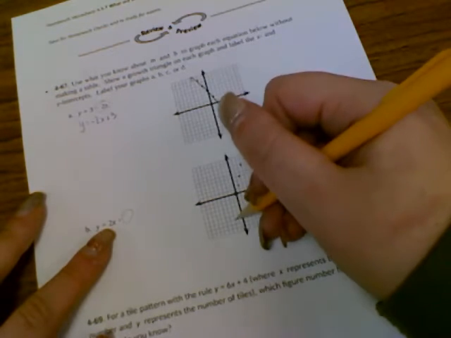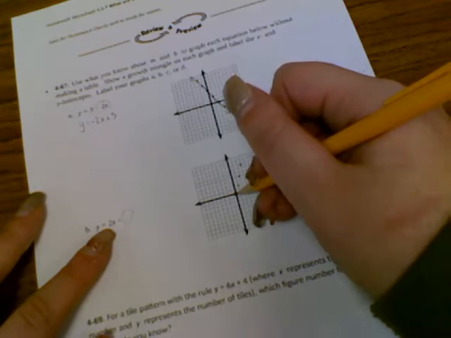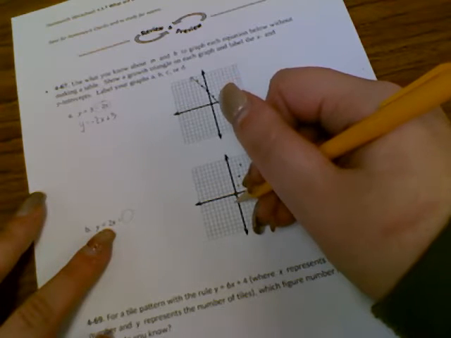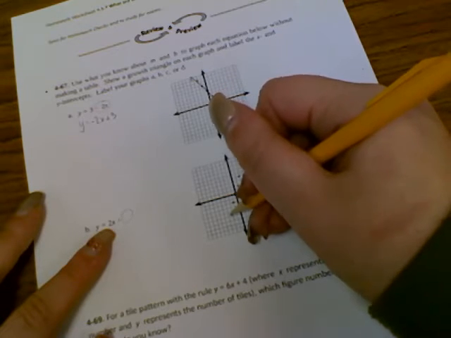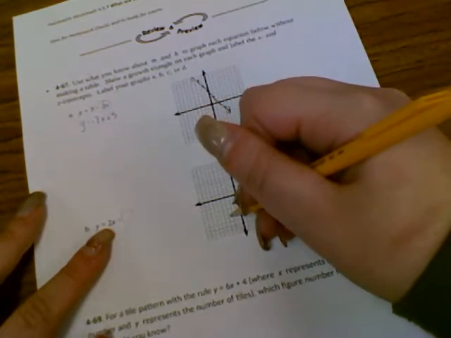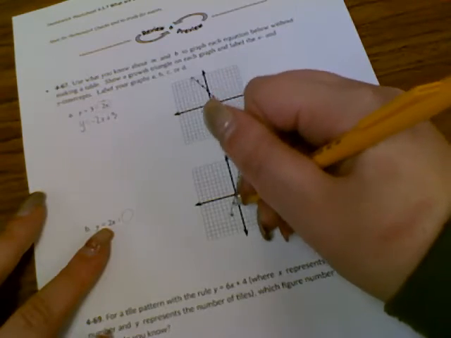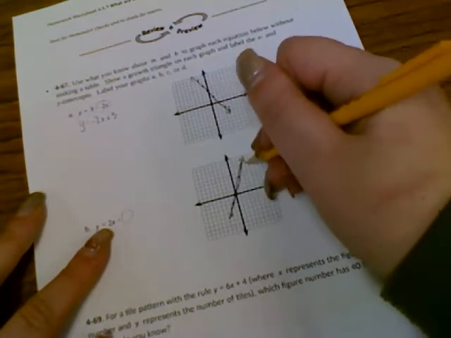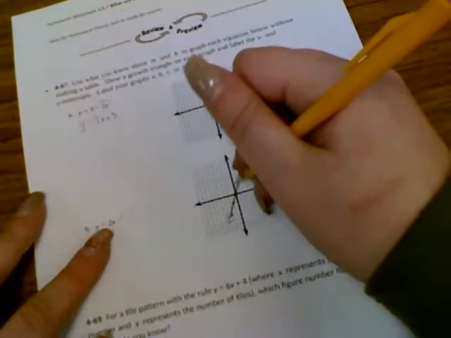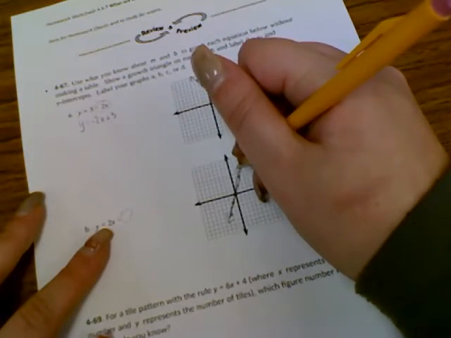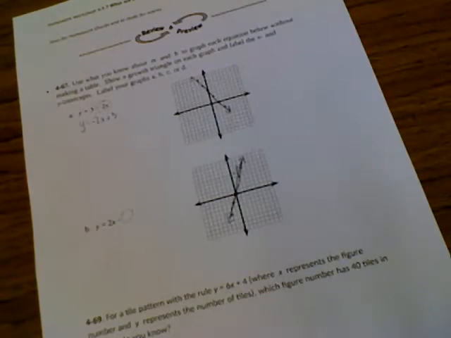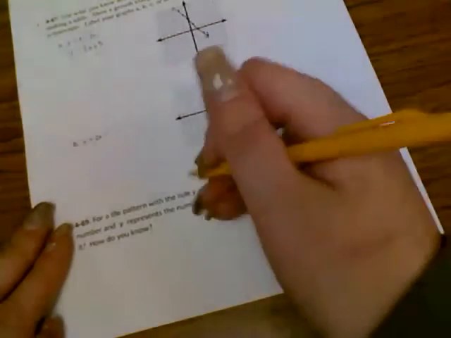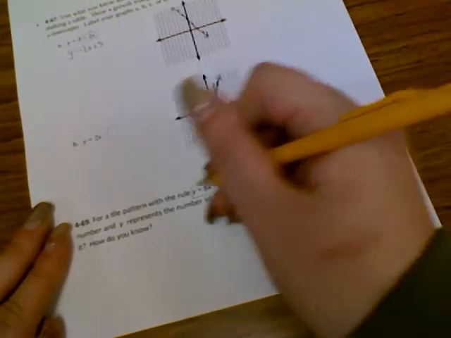If I want to decrease it or make it go in the other direction, I can go 1, 2 down and over 1. 1, 2 down and over 1. Okay, and you can kind of see my line forming. I'm going to go ahead and connect my points. Makes a nice straight line. Put my arrows through it. If I wanted to draw my growth triangle, I totally could. There's my 2. Here's my 1. Ta-da.